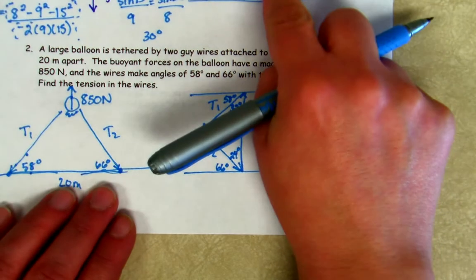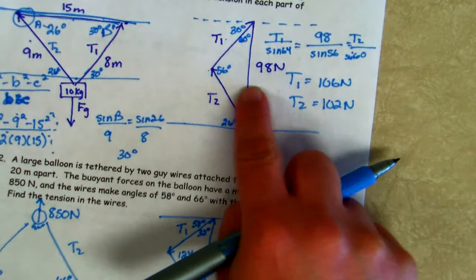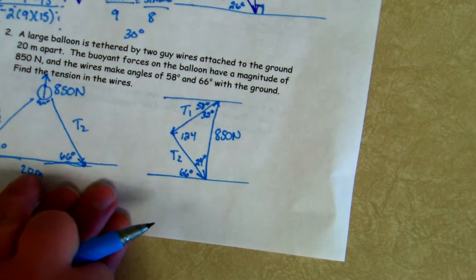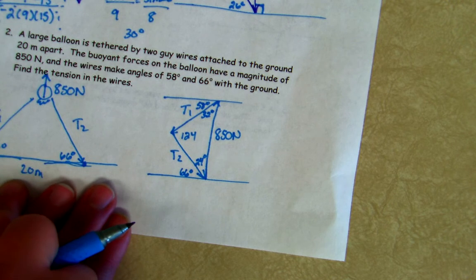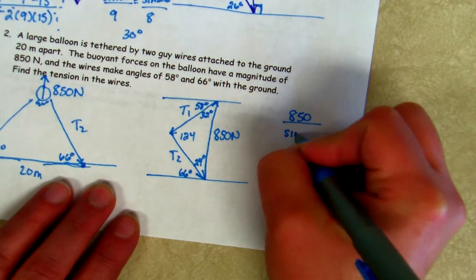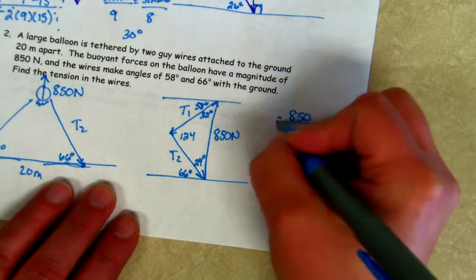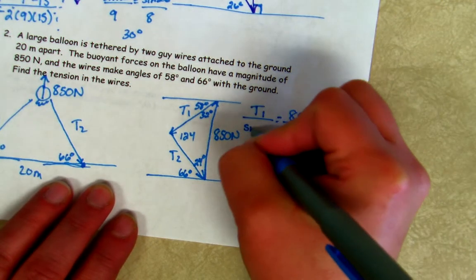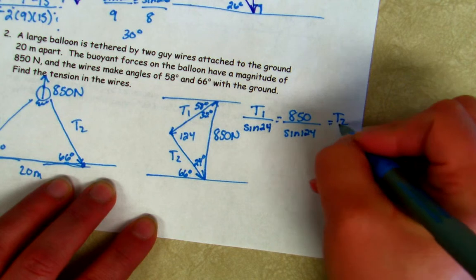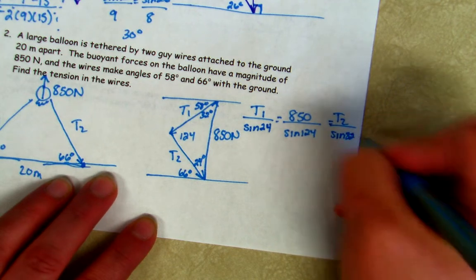And now I'm really already at this point. I can go right to sine law because they gave me the angles. And the 20 is really inconsequential. It doesn't impact my forces at all. So I'm going to put what I know in the middle: 850 over the sine of 124. T1 goes with sine of 24, and T2 goes with sine of 32.